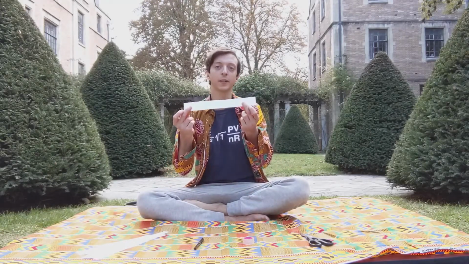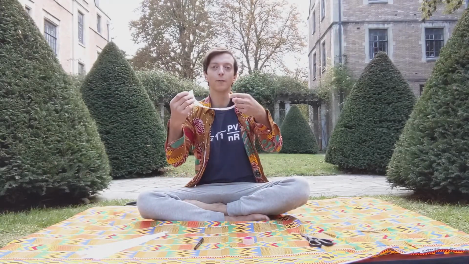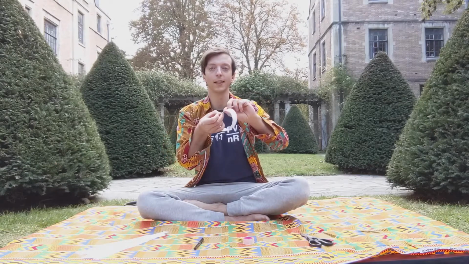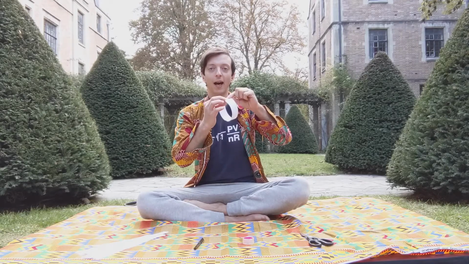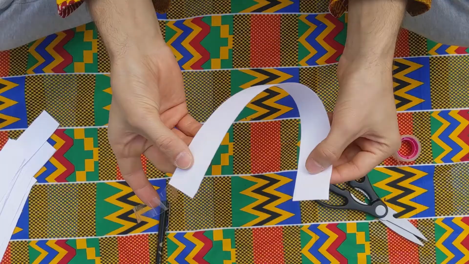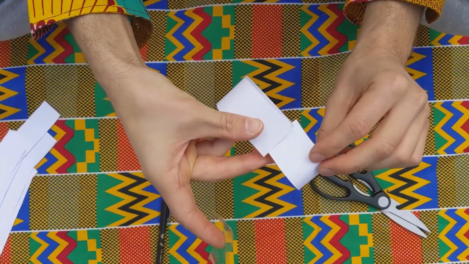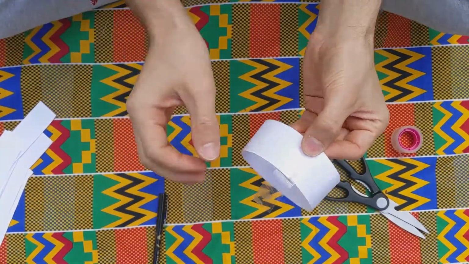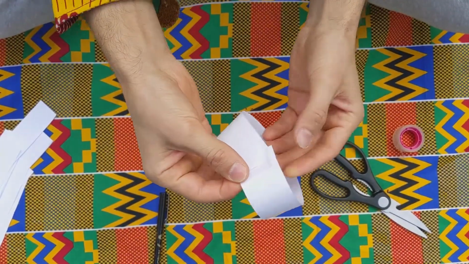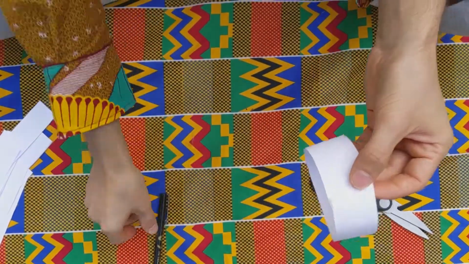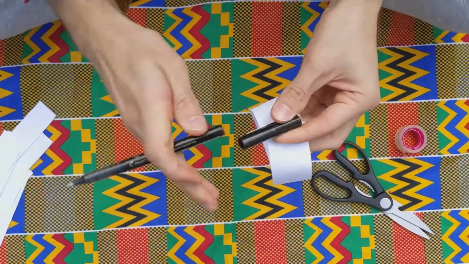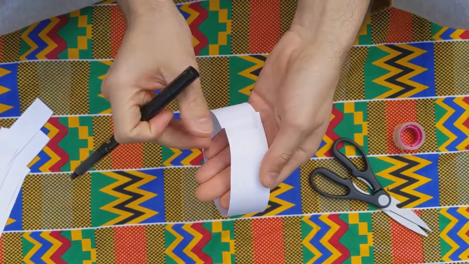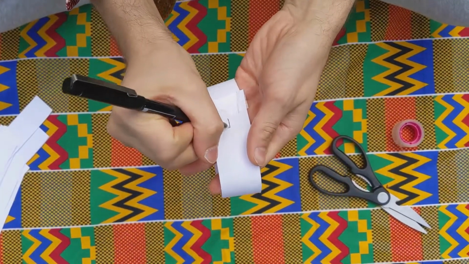We take our first strip of paper, we fold it like this, as a little cylinder, and then I will put tape to keep it together. I fold the strip like this, and I use the tape to keep it together. Now I take the pen and I draw in the middle of the cylinder a line.